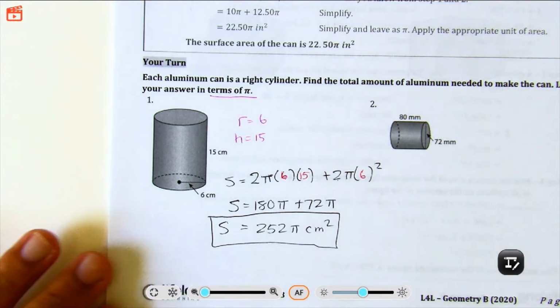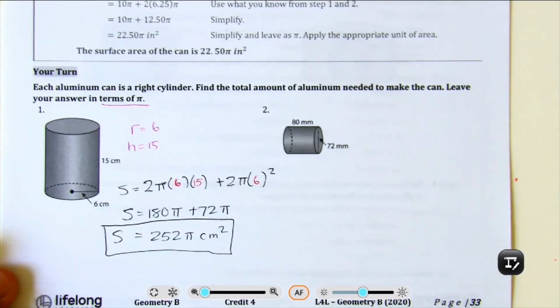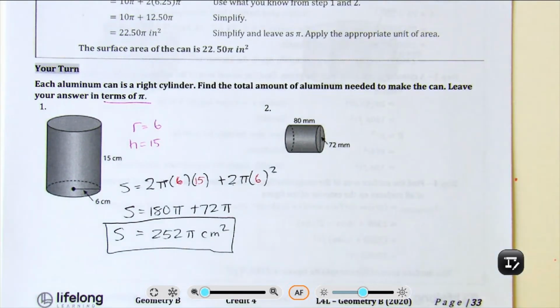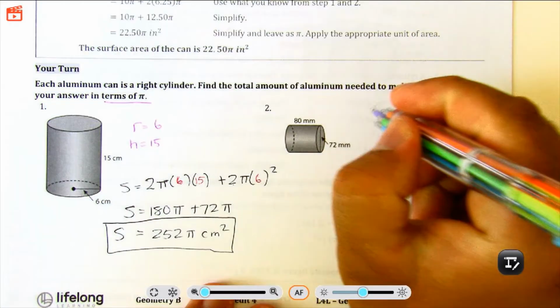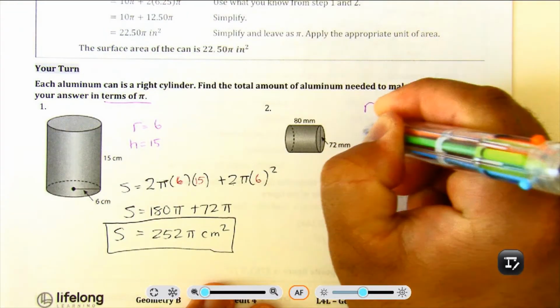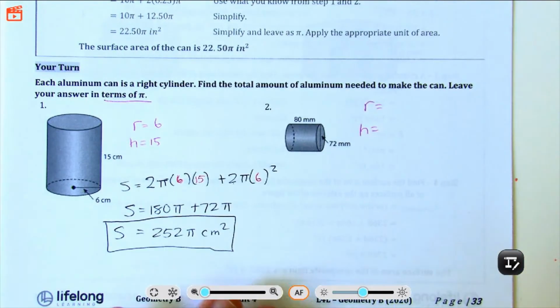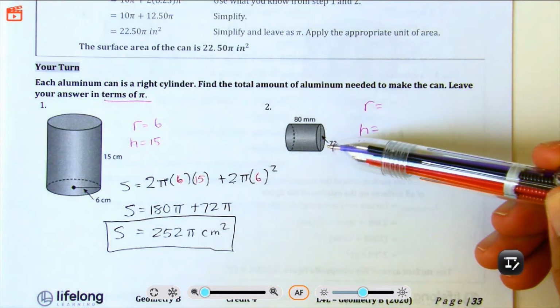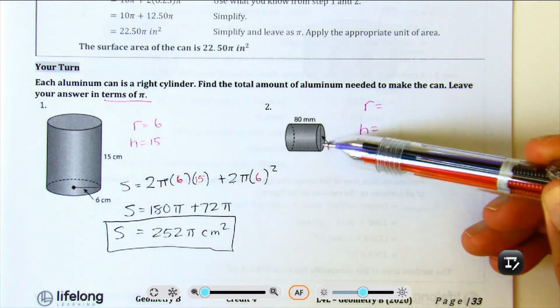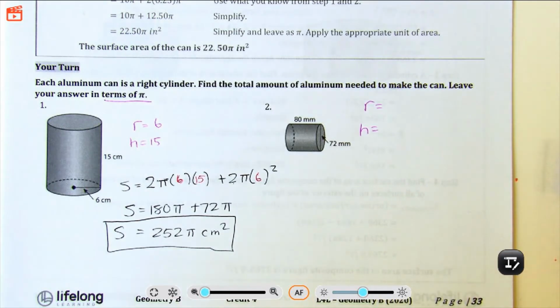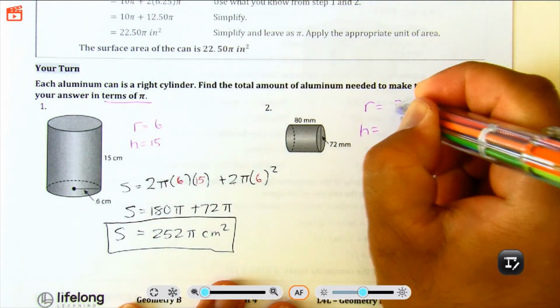Okay, for problem number 2, we have a similar situation. We need to identify what the radius and the height is. The diameter of this object is 72, so the radius has to be half. Half of 72 is 36, and the height is 80.